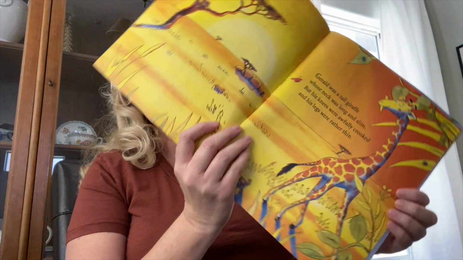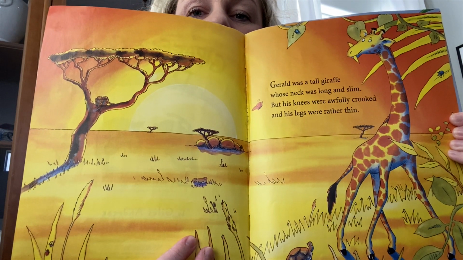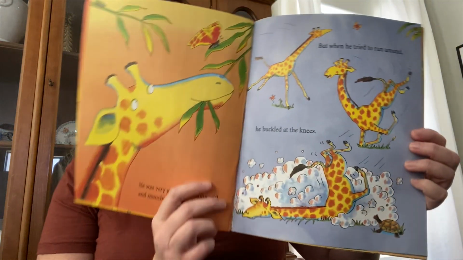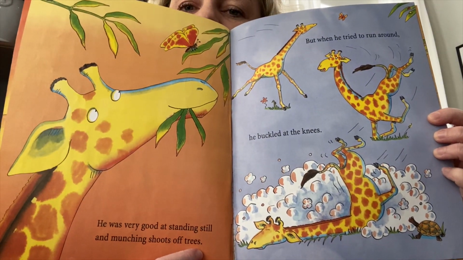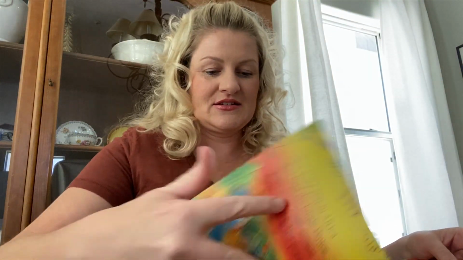Giraffes can't dance. Gerald was a tall giraffe whose neck was long and slim, but his knees were awfully crooked and his legs were rather thin. I didn't see any contractions in that one. He was very good at standing still and munching shoots off trees, but when he tried to run around, he buckled at the knees. Do you see any contractions yet? Not yet. Now, every year in Africa, they hold the jungle dance where every single animal turns up to skip and prance. And this year when the day arrived, poor Gerald felt so sad because when it came to dancing, he was really very bad.